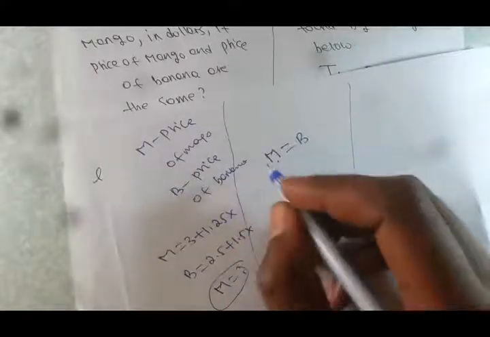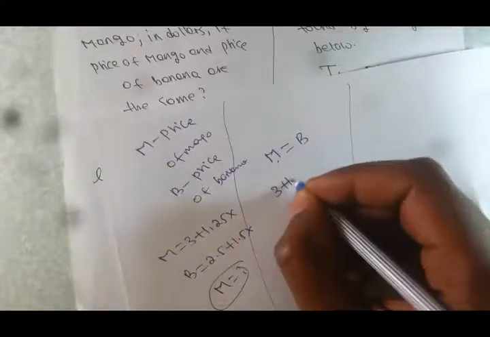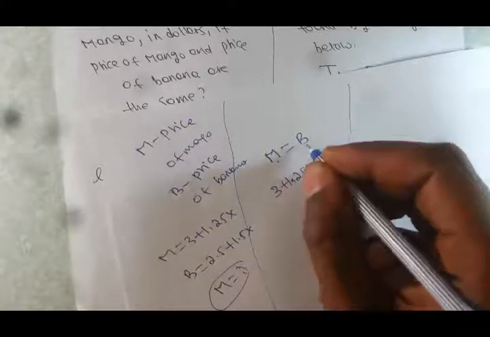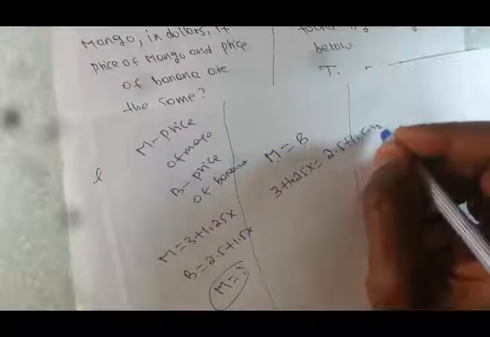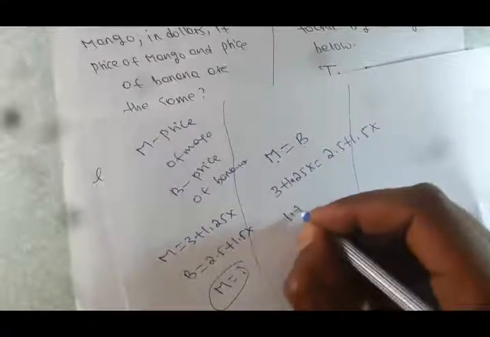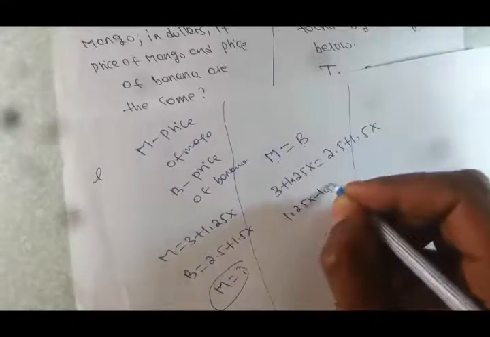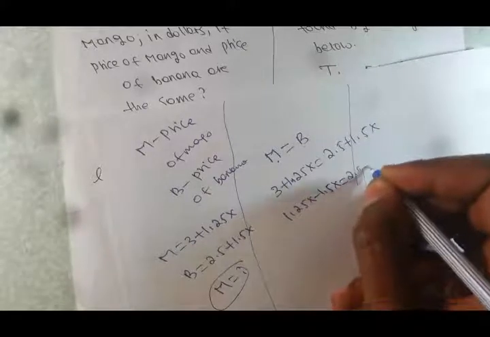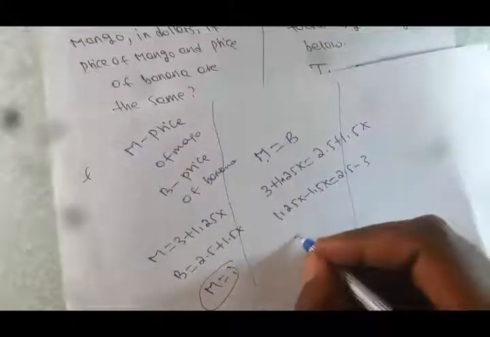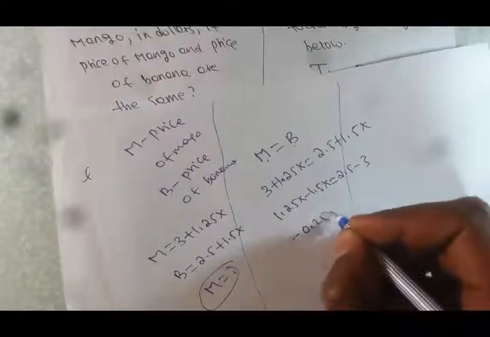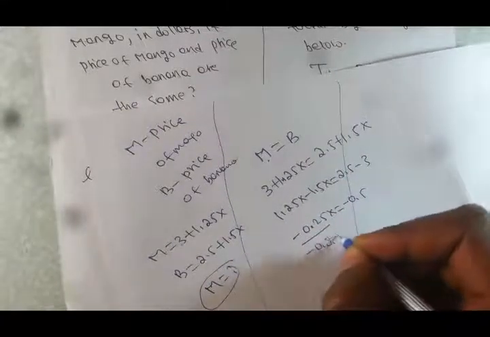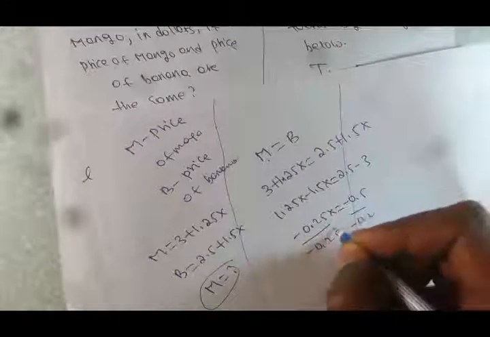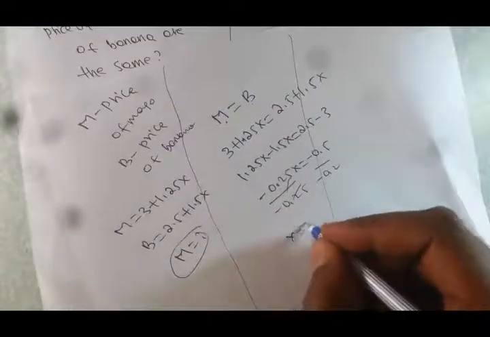We are given M is 3 plus 1.25 times x and the value of B is already given, 2.5 plus 1.5x. Collecting like terms, 1.25x minus 1.5x will be 2.5 minus 3. This is equal to minus 0.25x is equal to minus 0.5. When we divide by minus 0.25 on both sides, x will be 2.